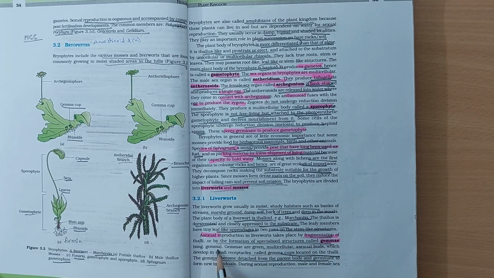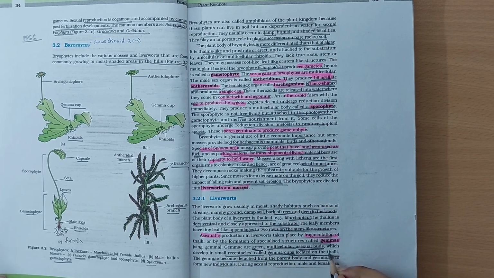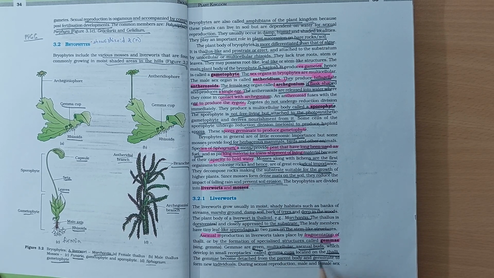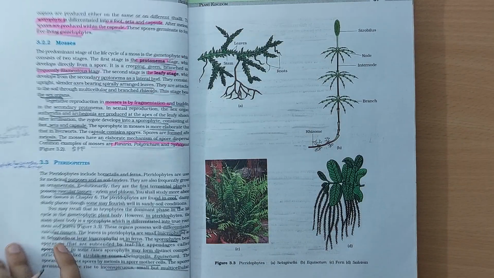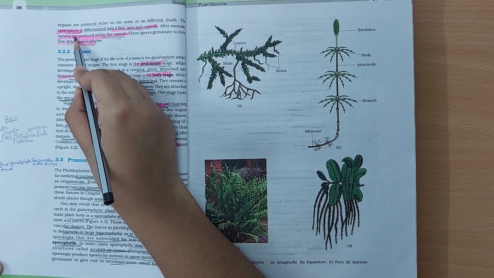Singular gemma. Gemmae are green, multicellular, asexual buds which develop in small receptacles called gemma cups located on the thalli. The gemmae become detached from the parent body and germinate to form new individuals. During sexual reproduction, male and female sex organs are produced either on the same or on different thalli.